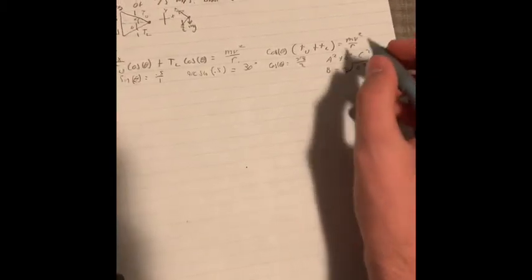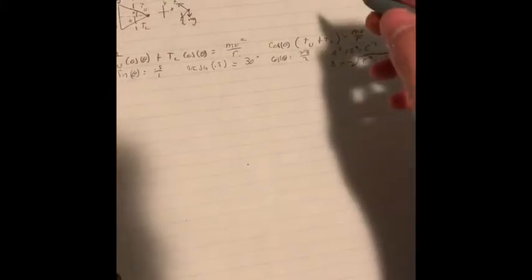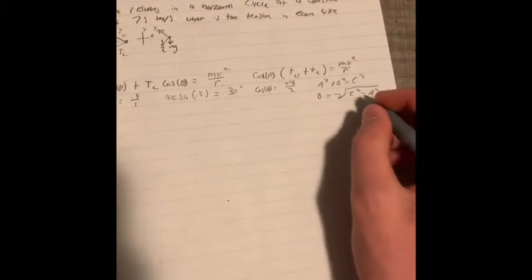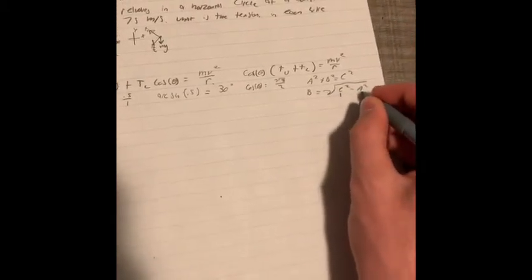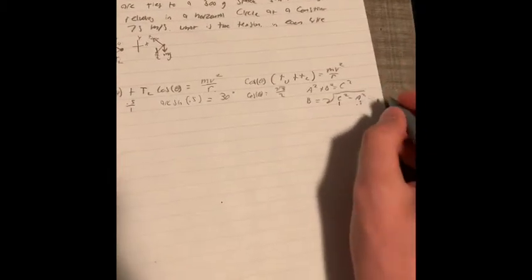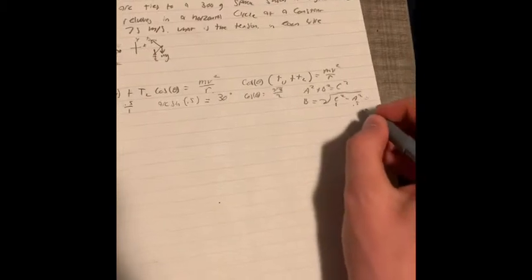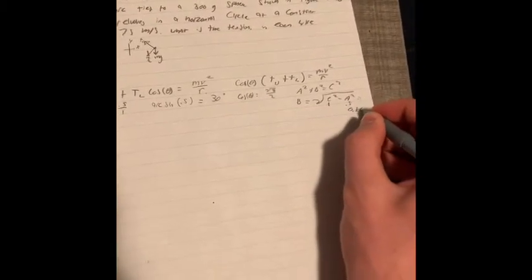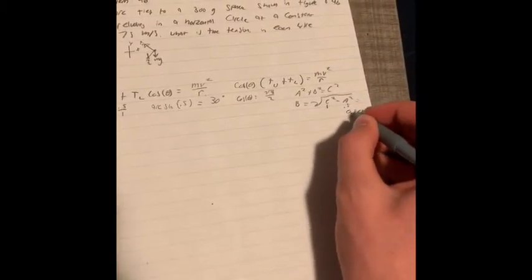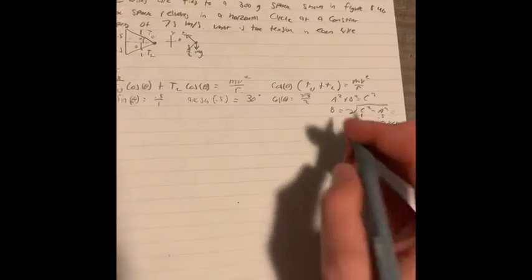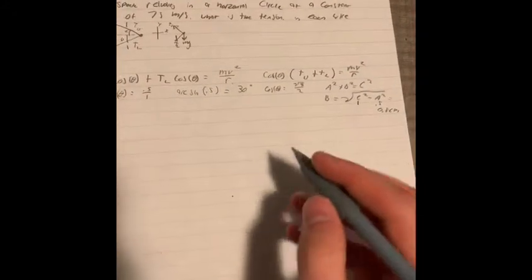That c is the hypotenuse, which is 1, you see in our problem there. And then a is 0.5. So if you plug it in, b is 0.86 meters. And that is our radius. Beautiful.